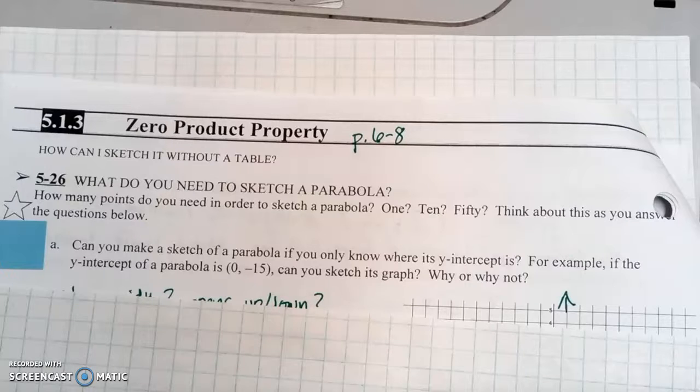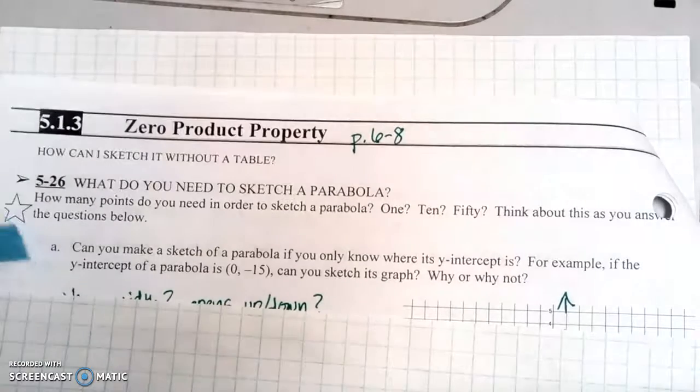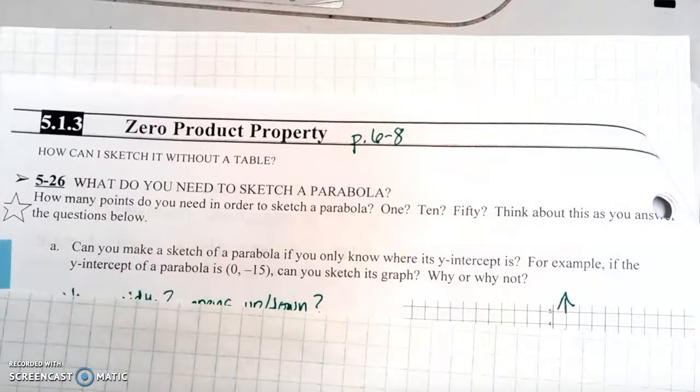All right, so question number 26 says, what do you need to sketch a parabola? How many points do you need in order to sketch a parabola? 1, 10, 50? Think about this as you answer the questions below.